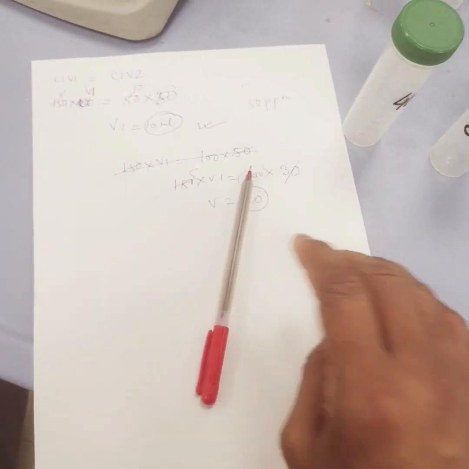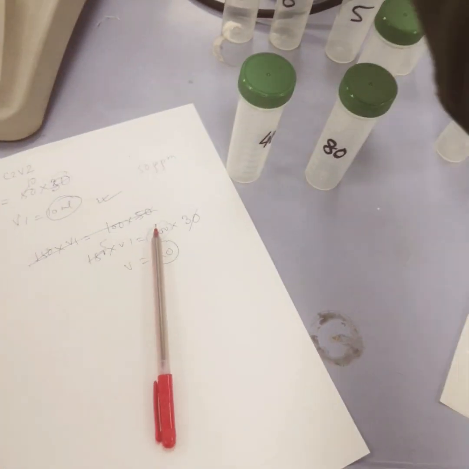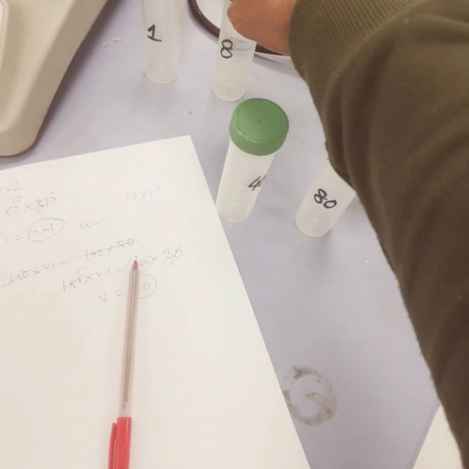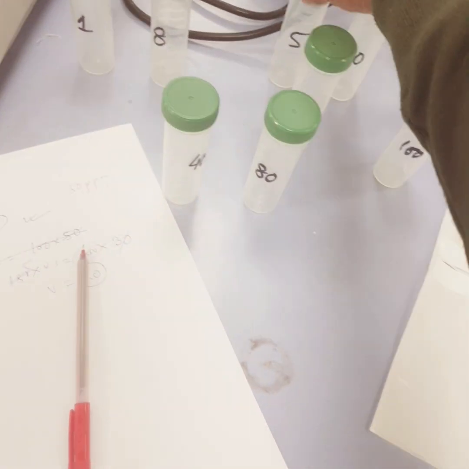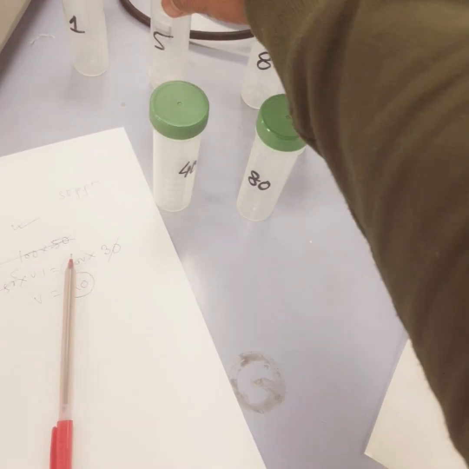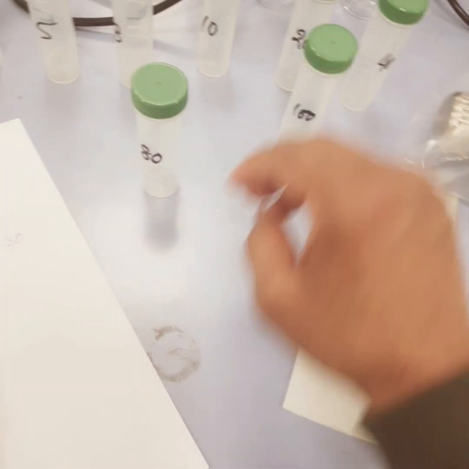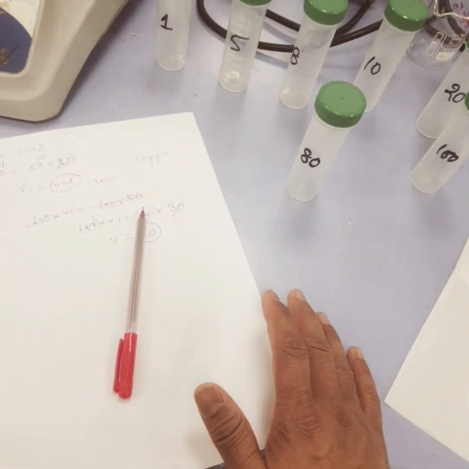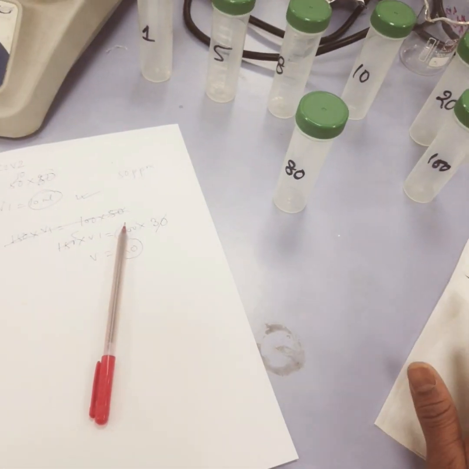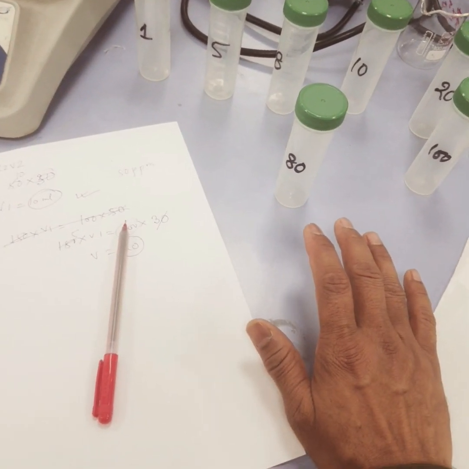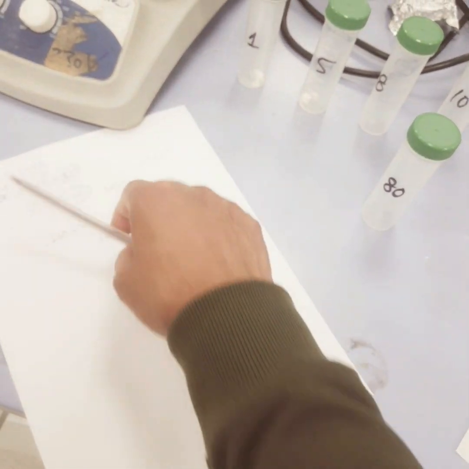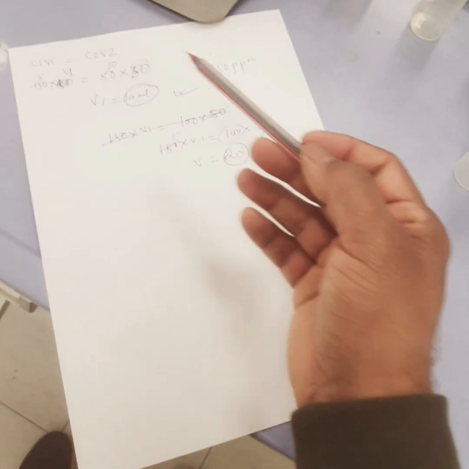So now let's start preparing our next serial dilutions. We'll go through 1, 5, 8, 10, 20, 40, 80 and 100 ppm. Simultaneously we will do the calculation for all the next subsequent concentrations. So this was how much amount we will take for preparing our next concentration.